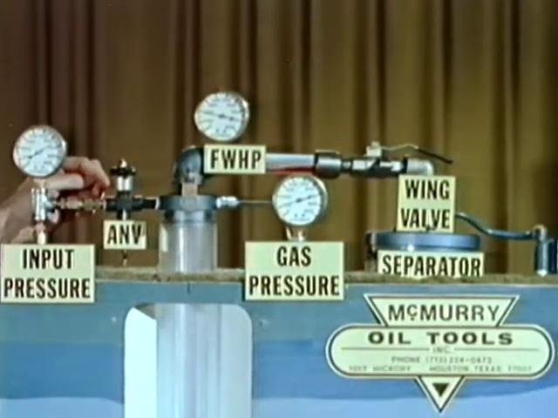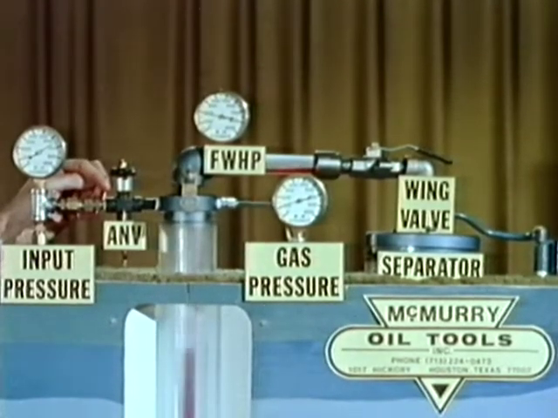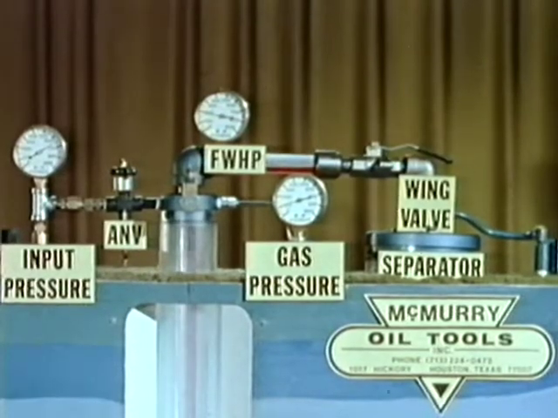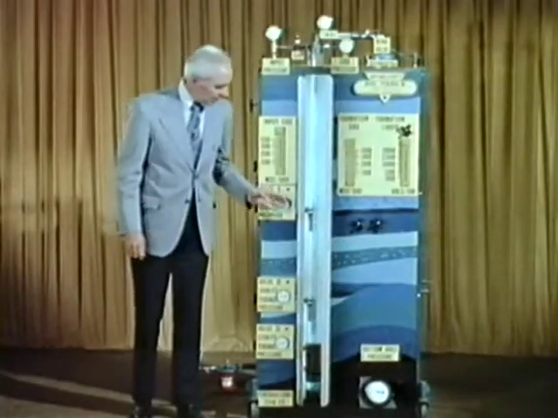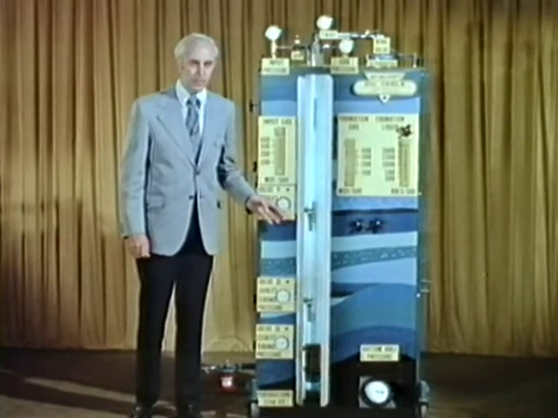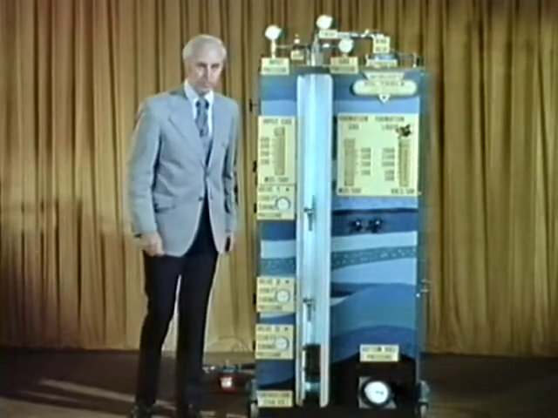We have also an adjustable input control valve with which we can control the volume of gas that is injected into the casing tubing annulus. Since the well is in a natural flowing condition, lift gas is not required, and this valve is closed.